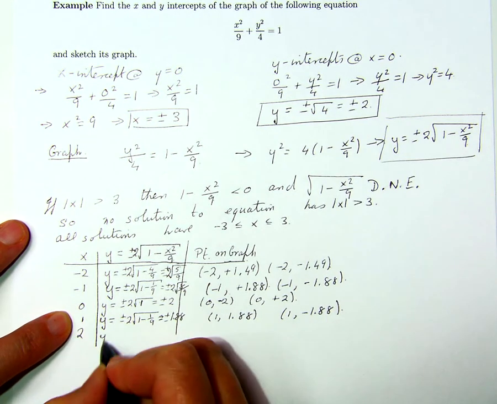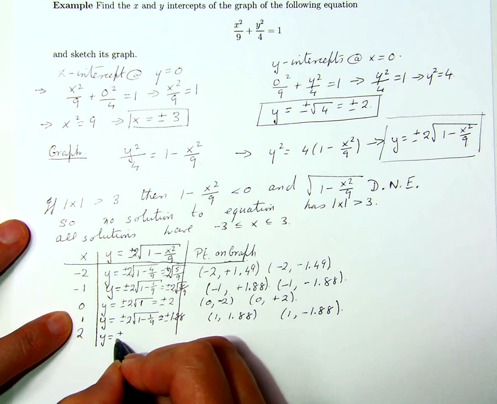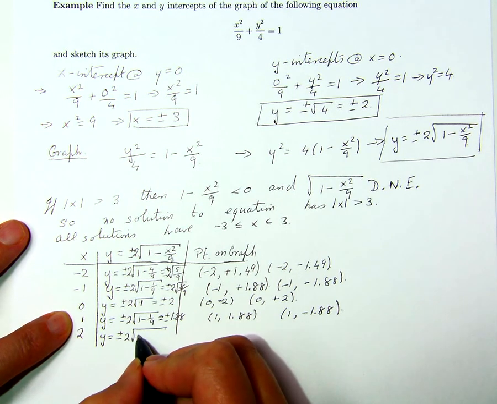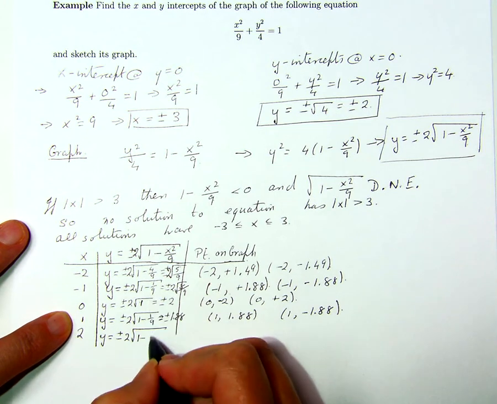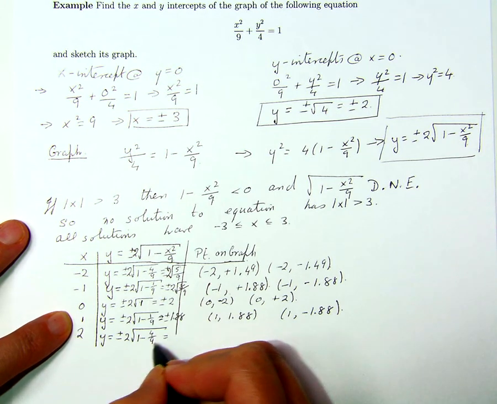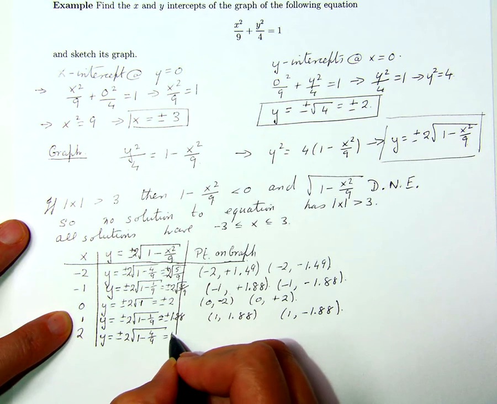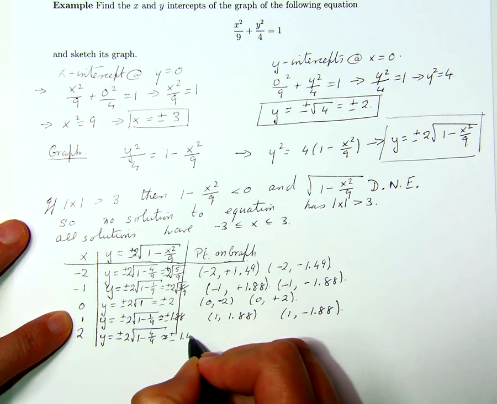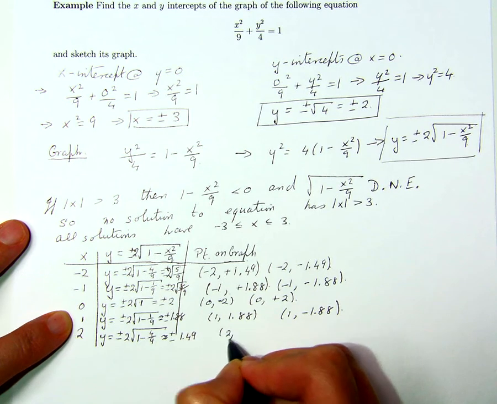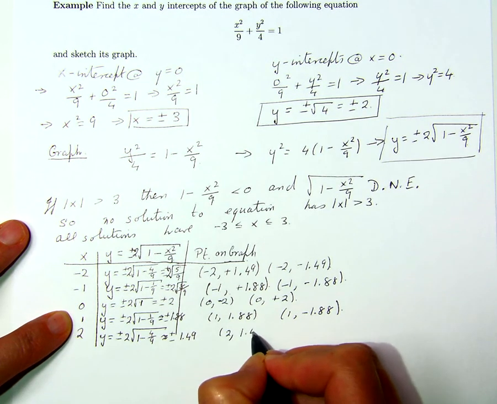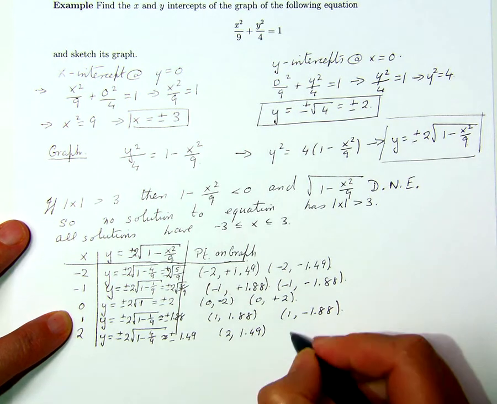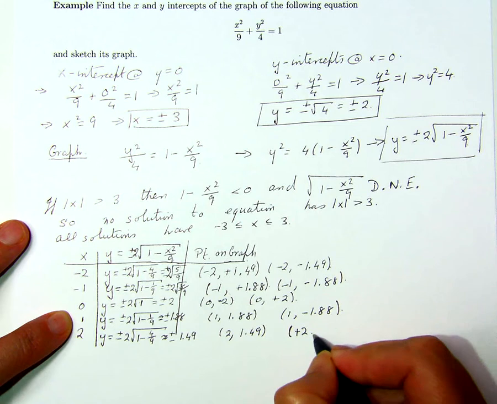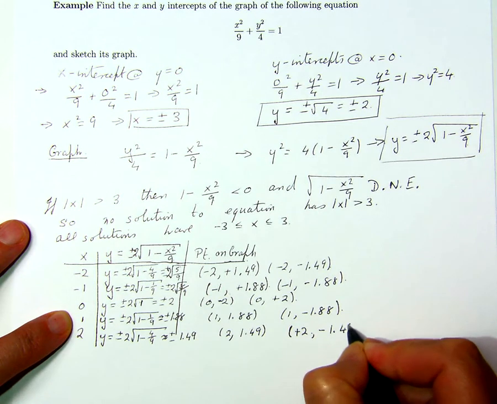And when x equals 2, y is plus or minus 2 times the square root of 1 minus 4 over 9. I've already calculated that. That's approximately plus or minus 1.49. So I get 2, 1.49 is on the graph, or approximately 1.49, and 2, negative 1.49 is also on the graph.